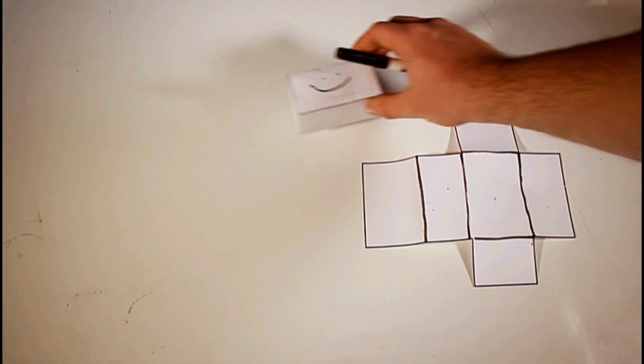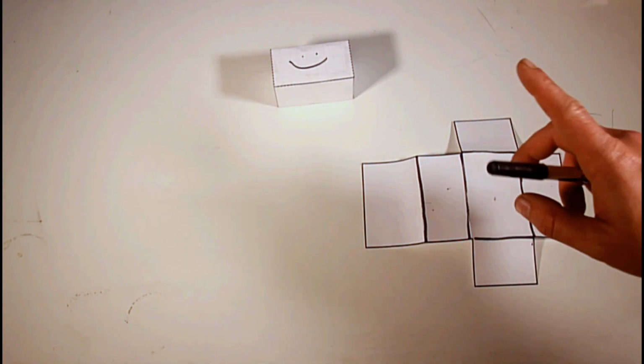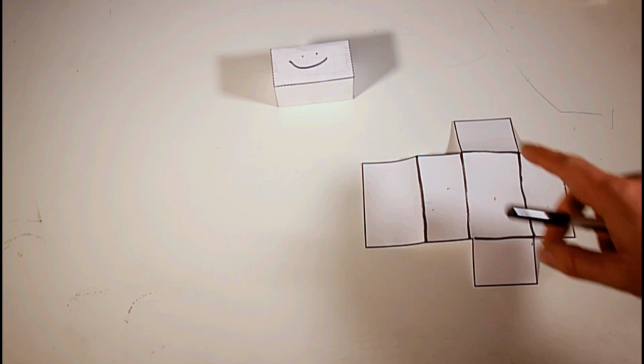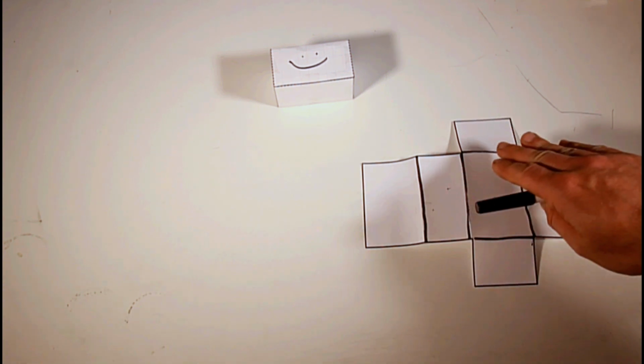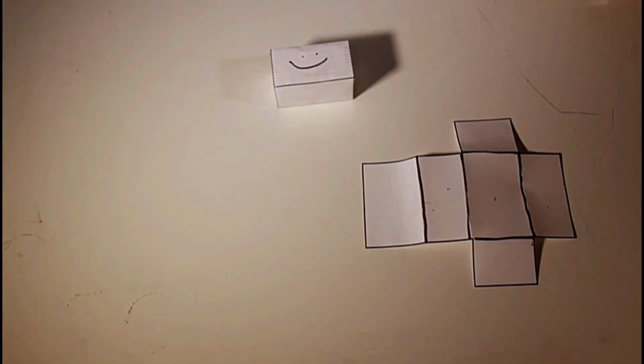Now I'm going to do the thing right here. Now in this, I'm going to do another rectangular prism. And the reason for that is quite simple. To do a cube is very straightforward. A cube is made up of a bunch of squares.